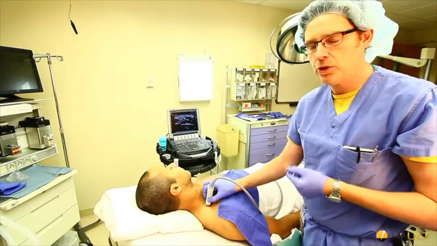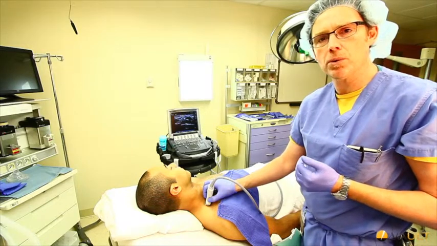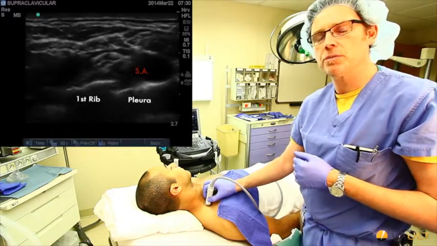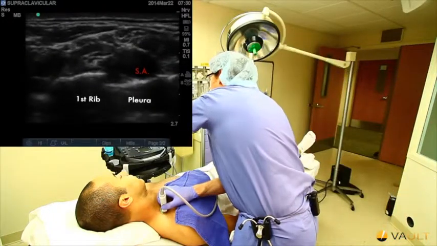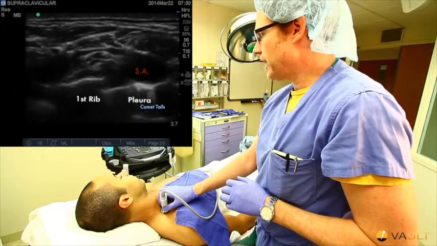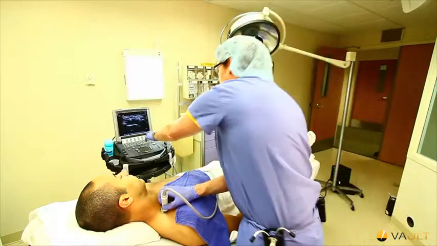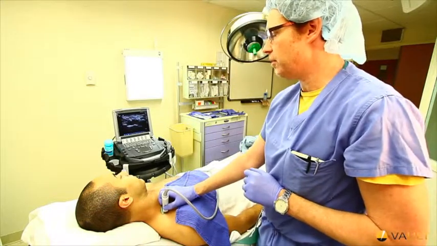One of the ways we can reduce the incidence of pneumothorax is ensuring that the first rib lies over the pleura and inferior to the subclavian artery. The pleura, as you can see, is a fine hyperechoic line with what we call comet tails. You can see the tail streaming down into the pleura, and you can actually see the pleura moving as the patient breathes in and out.